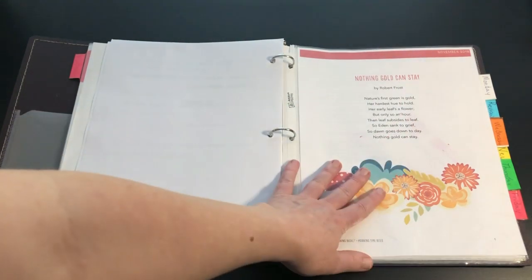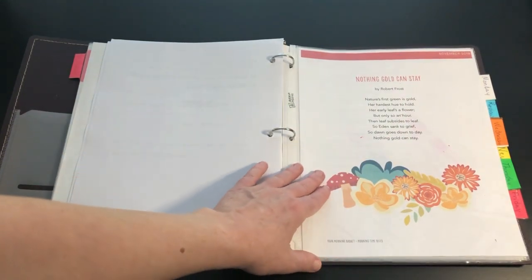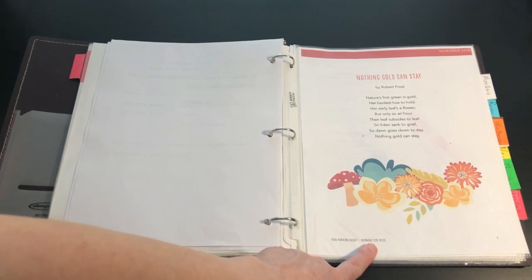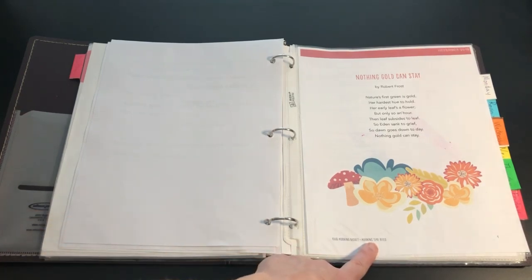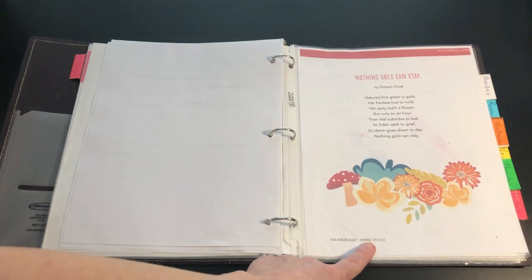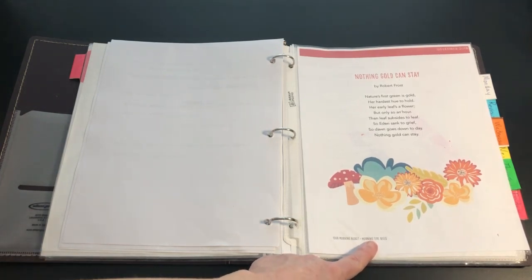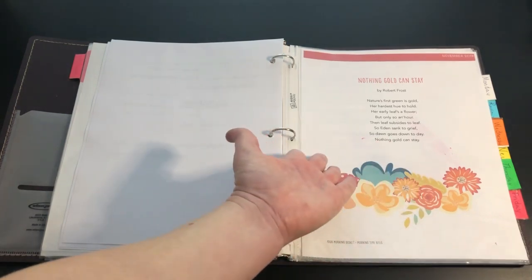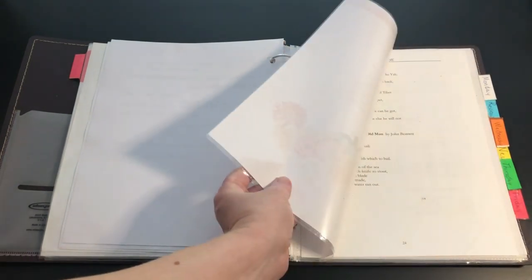I have also added Nothing Gold Can Stay. This was actually from the November Morning Time Bites, which are available in our Morning Time subscription. So sometimes I'll come across a piece of memory work in there that I really want my kids to learn, and I just print it and add it into the binder. So you can see how that works.